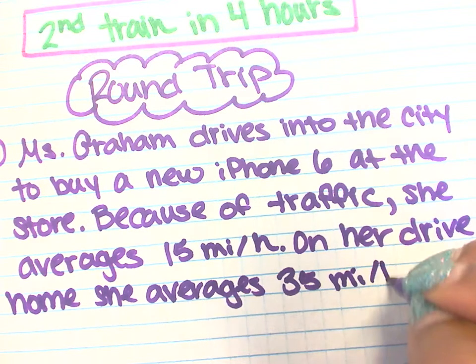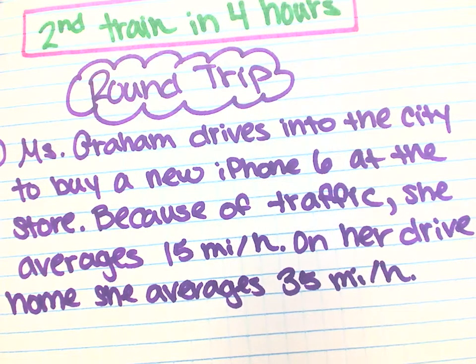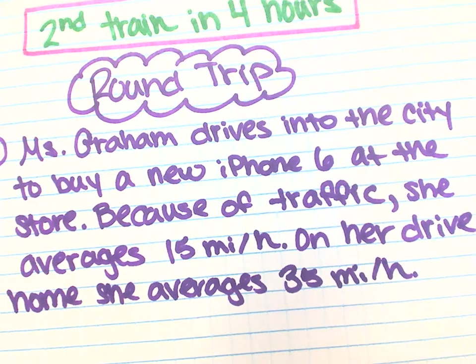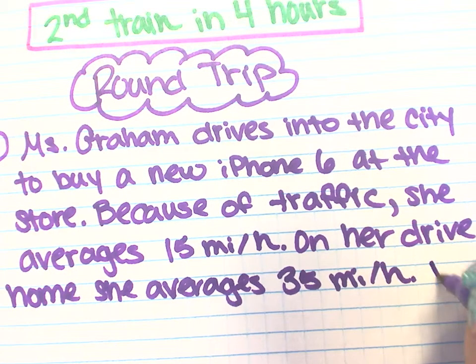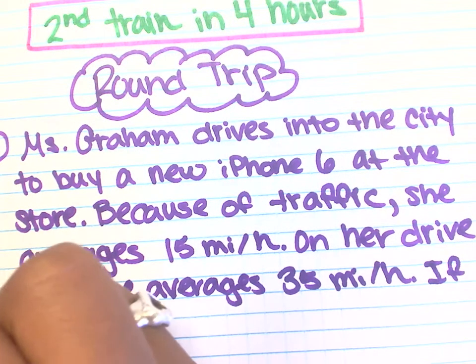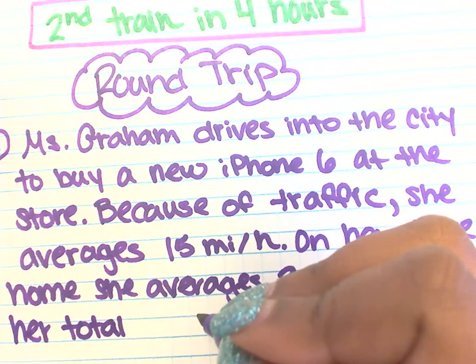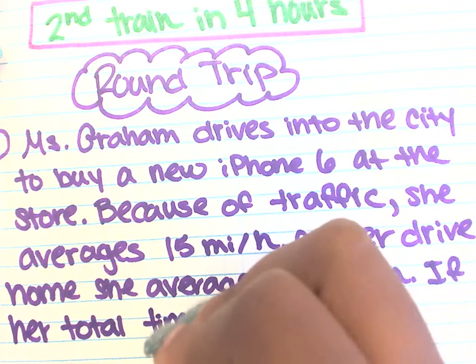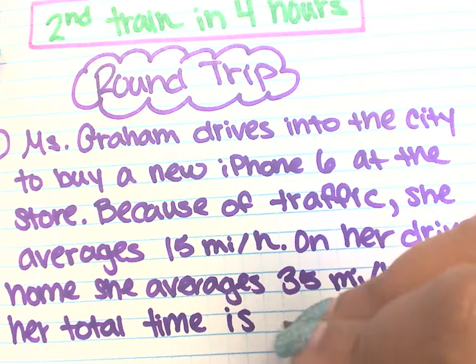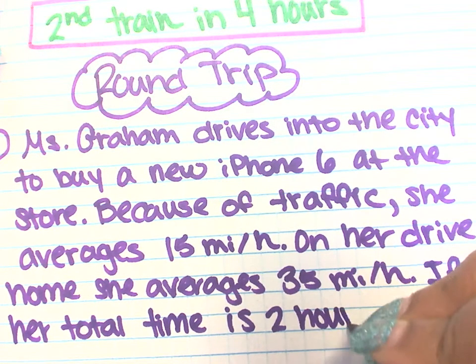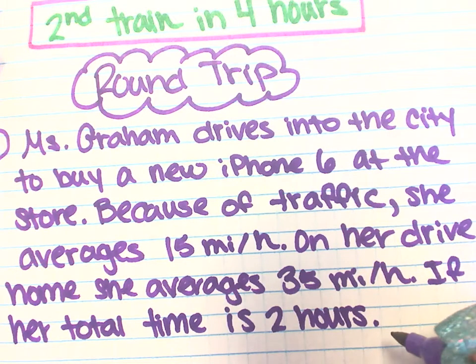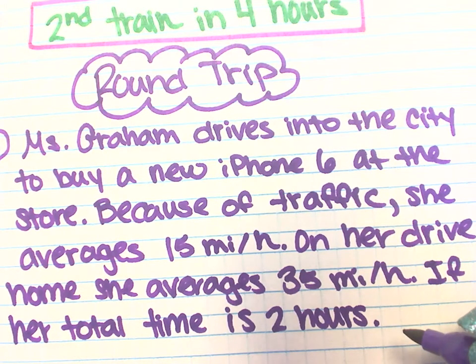The traffic let up a little bit. If her total time is 2 hours, so overall it took an hour to get there and back. How long does it take her to drive to the store?